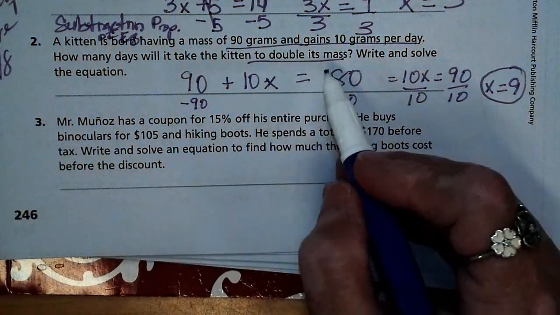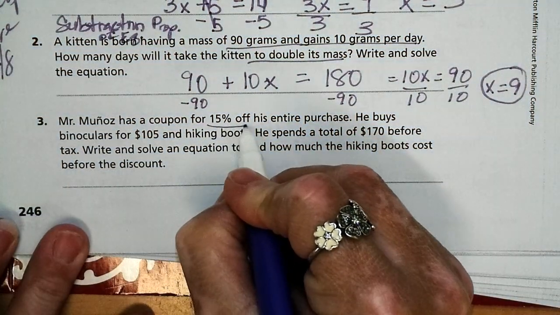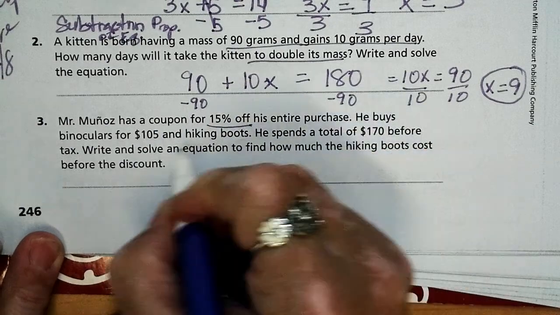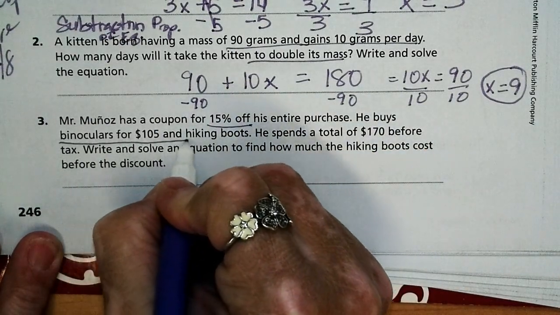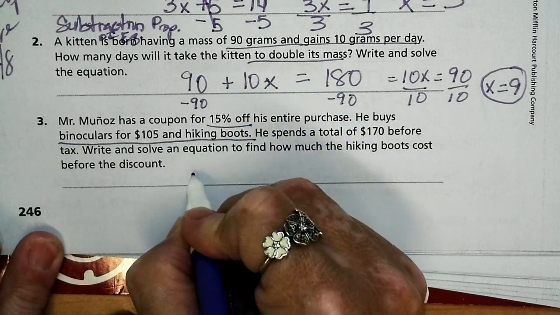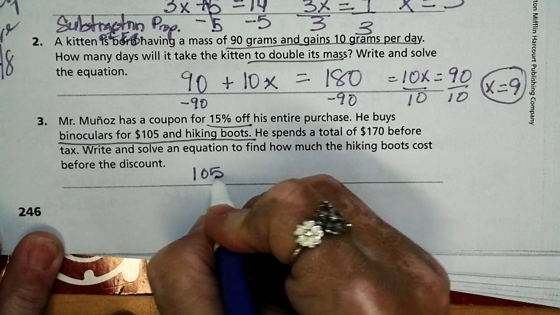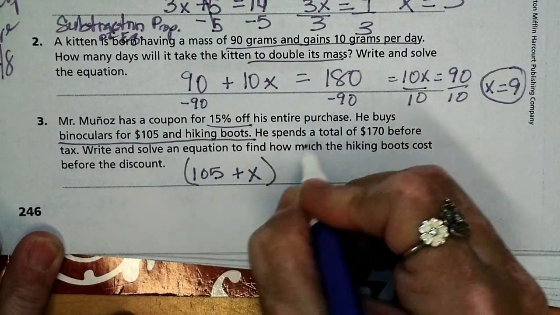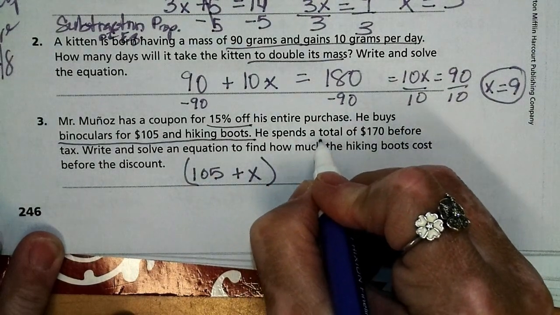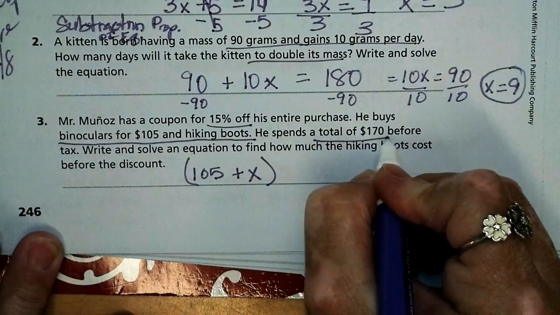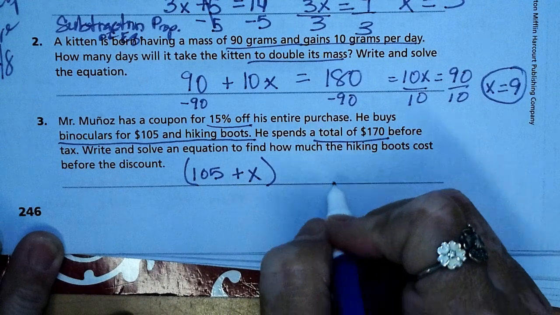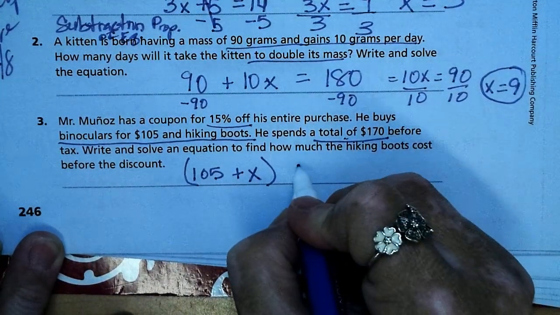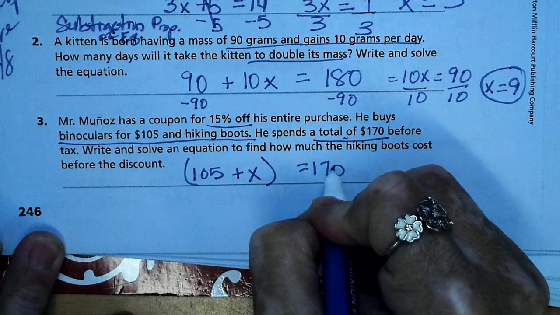And the reason why is here we get 15% off. And he's going to buy binoculars for $105 and hiking boots. So that's the binoculars. This is the hiking boots. Here it tells me he spends a total of $170. It's not telling me what the discount is.